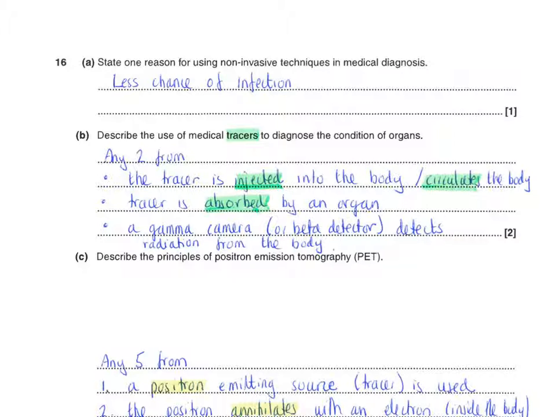Next, describe the use of medical tracers to diagnose the condition of organs. It's very important that you're clear in your mind what is meant by a medical tracer. The mark scheme states that no marks were awarded for ingesting substances, for example barium. This is because a barium meal is actually using the concept of a contrast medium, which is a different idea.